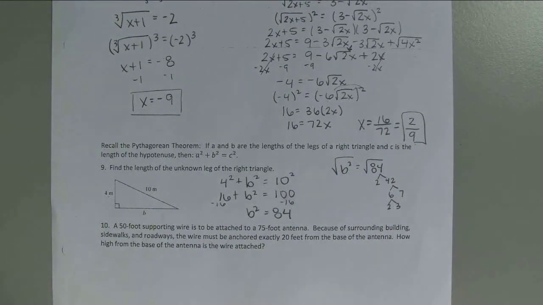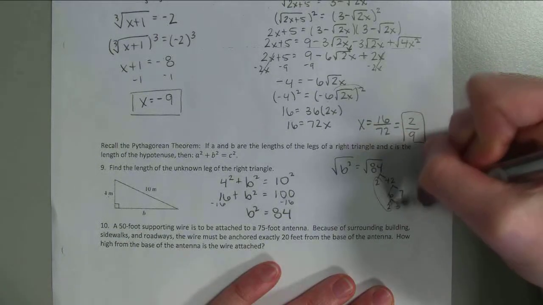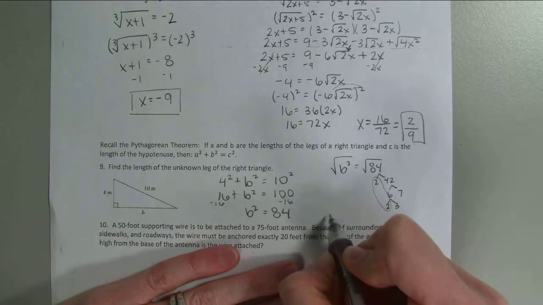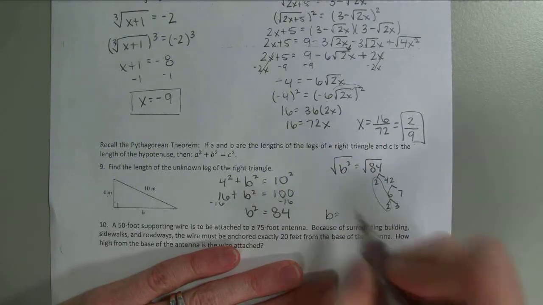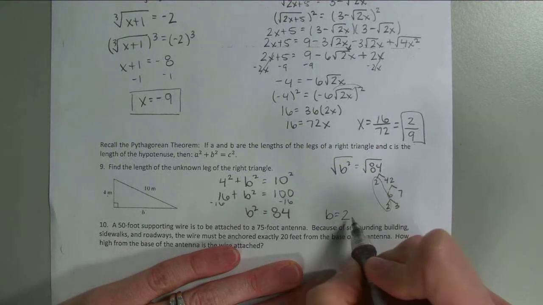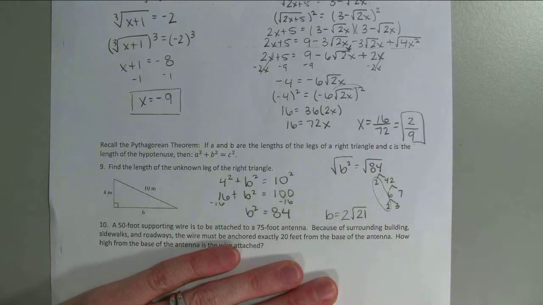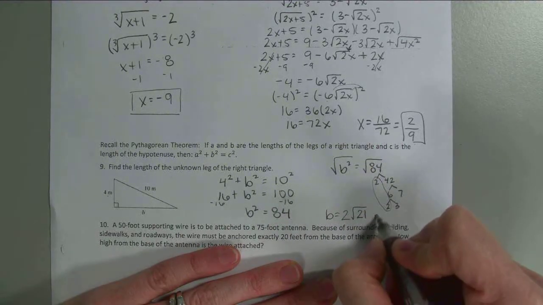And what am I looking for since it's a square root? How many things? 2, right? Do you see 2 of anything? We sure do. So b is going to be what? Who gets to come out? The 2. Who stays in? 3 times 7, or 21. And then what was the unit for the side? Meters.